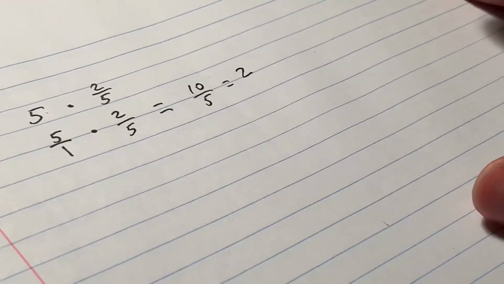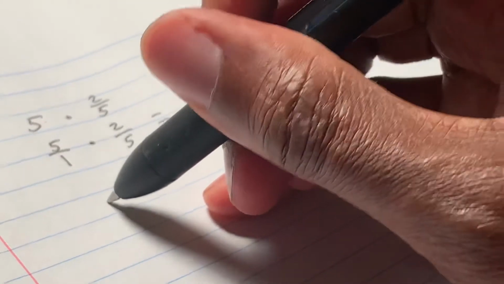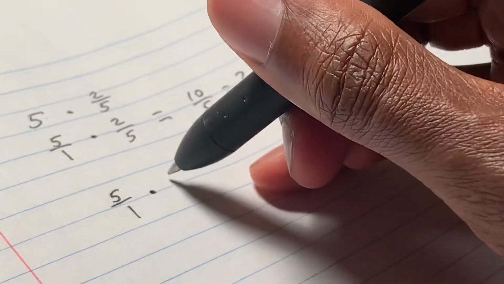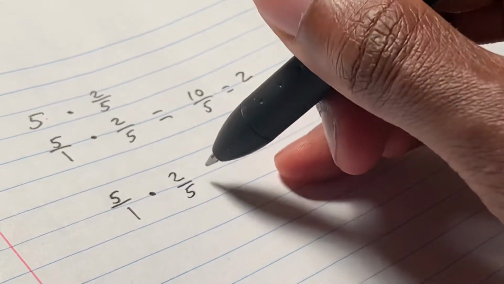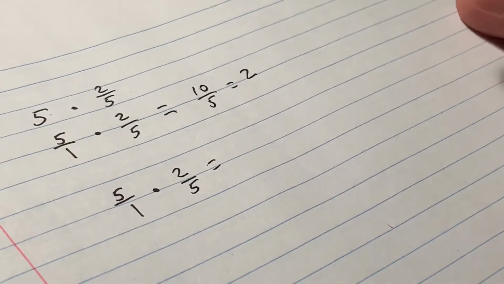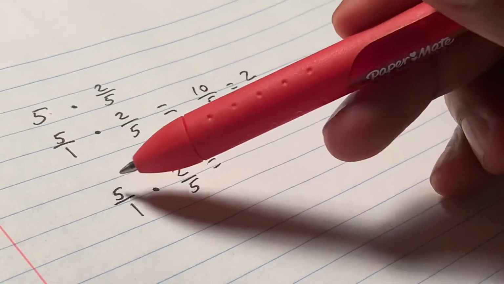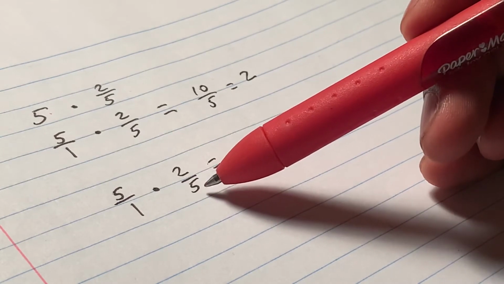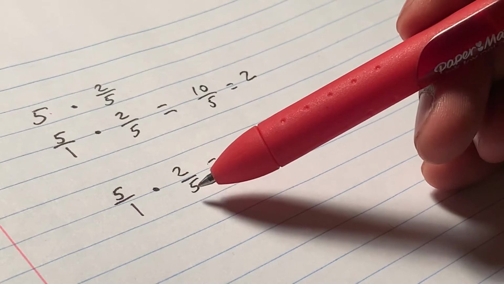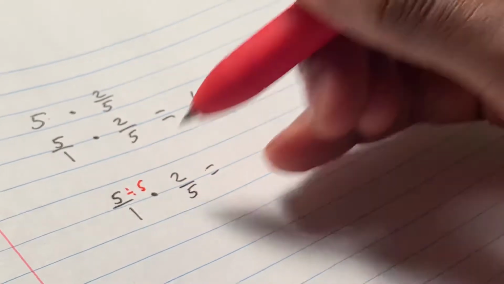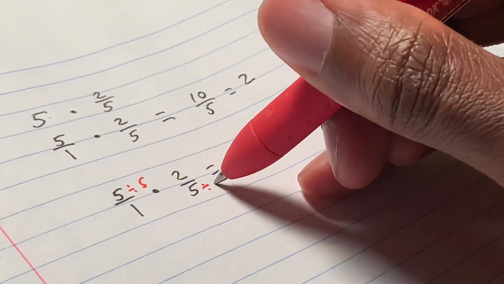Now, one more thing I want to show you very quickly is what happens if we do this a different way. What happens if, for example, I cross cancel? Okay? Well, cross canceling means I look at the numerator of one fraction and the denominator of the other fraction. And I ask myself, do they have a common factor? Meaning, can a number divide into both of them evenly. Well, 5 can be divided by 5 evenly, right? And this can also be divided by 5 evenly.